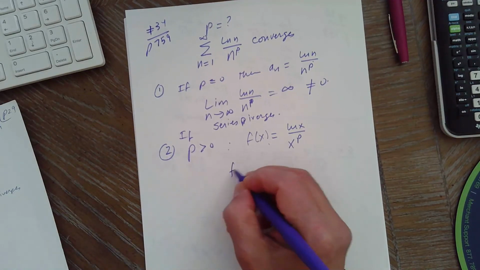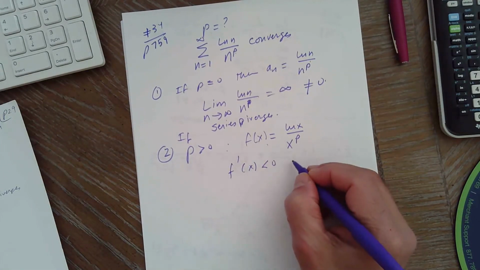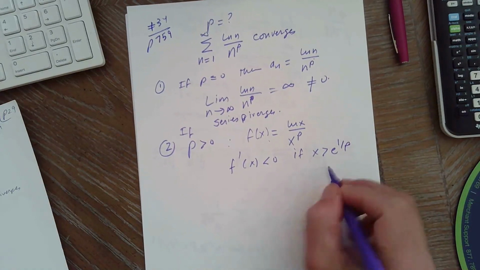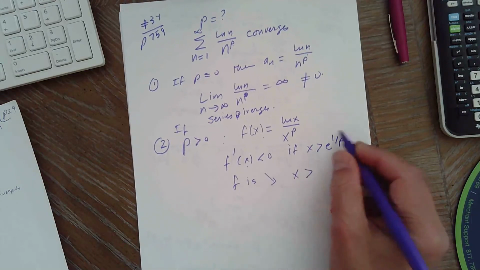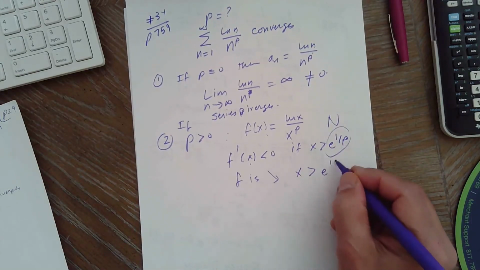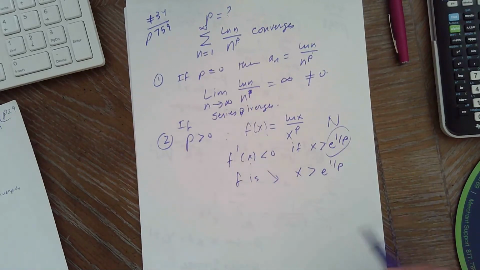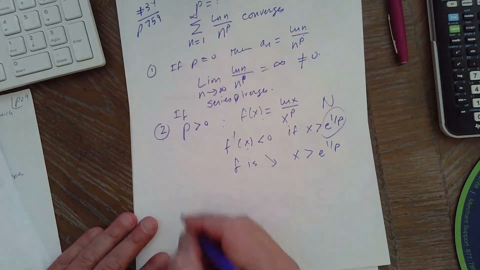You can check it out. f prime of x is less than 0 if x is greater than e to the 1 over p. So it's essentially decreasing as long as n is greater than that. Okay, it's decreasing, it's positive, and it's continuous. So we can use the integral test.